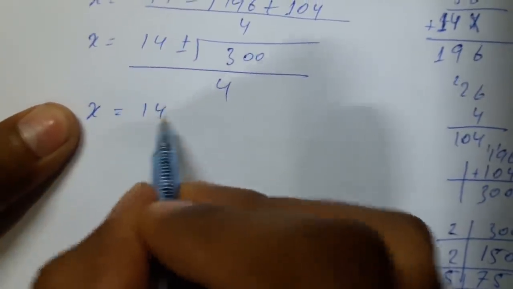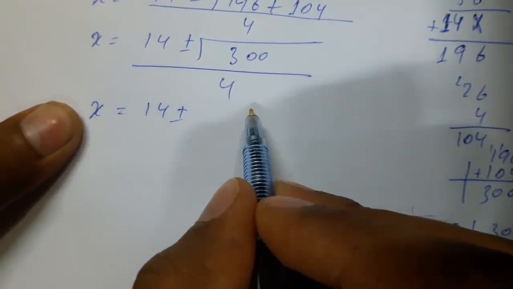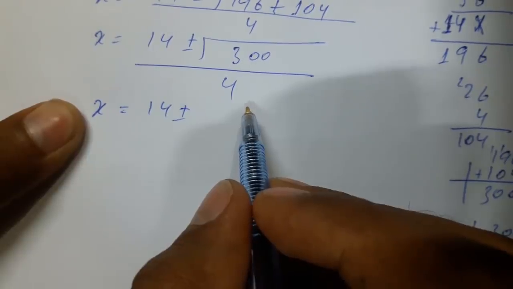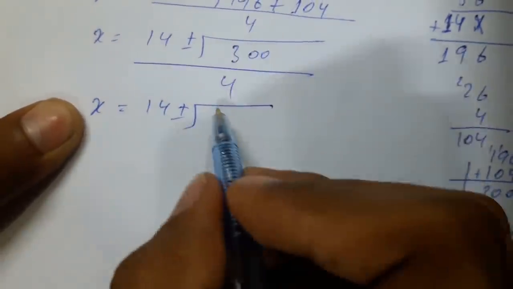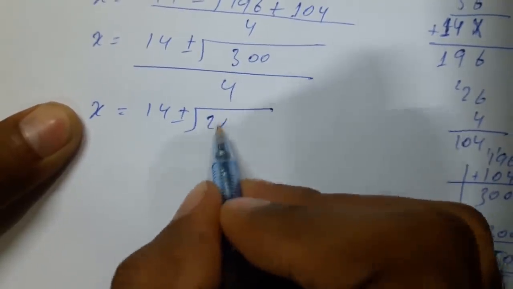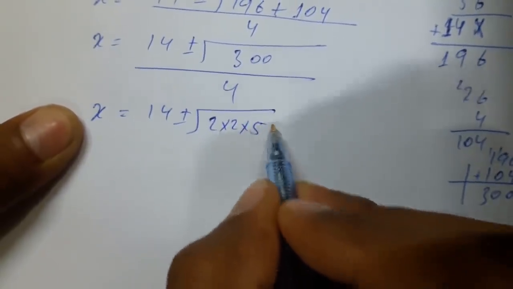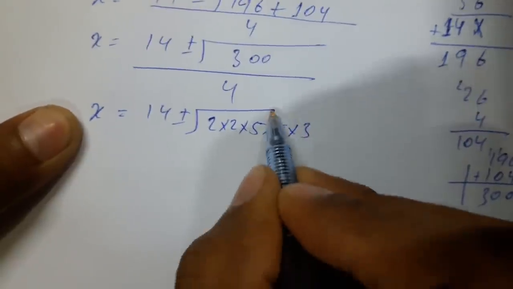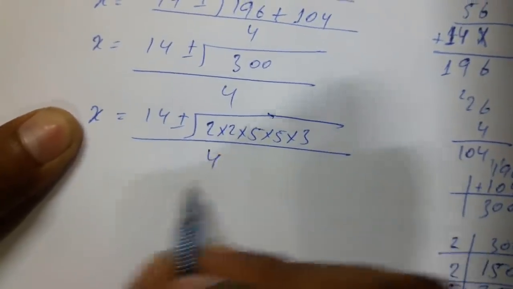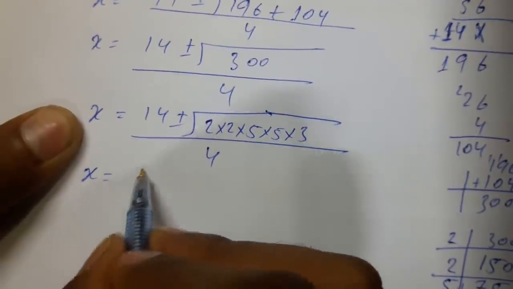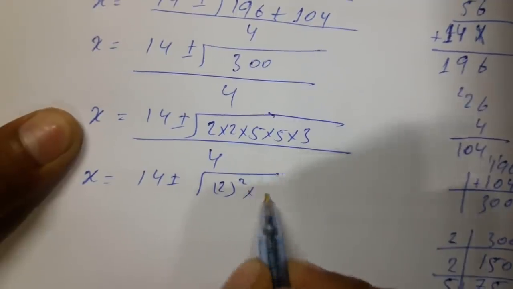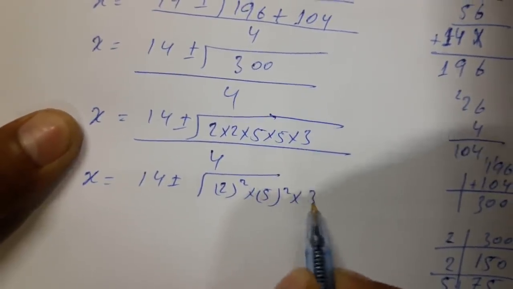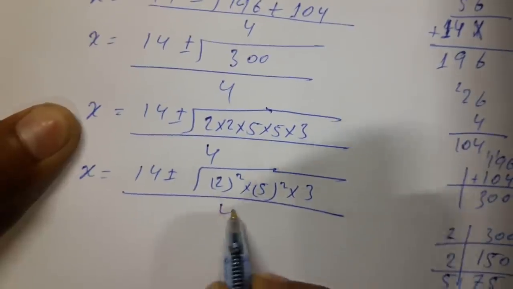x is equal to 14 plus minus square root 2 into 2 into 5 into 5 into 3 divided by 4. x is equal to 14 plus minus 2 square into 5 square into 3 square divided by 4.